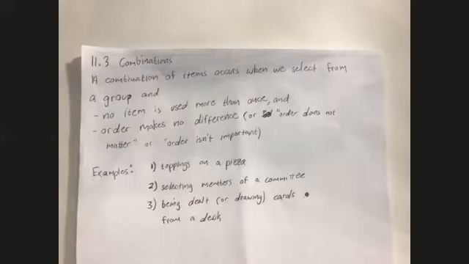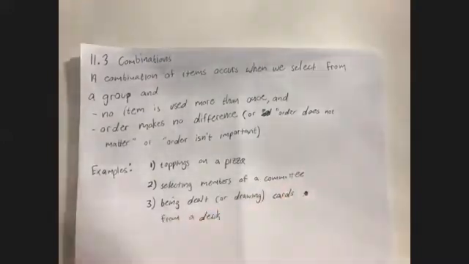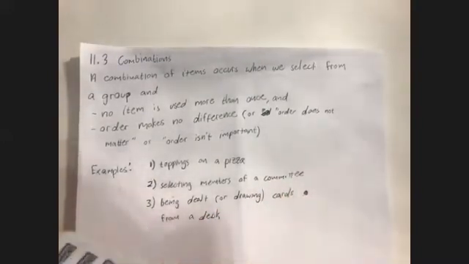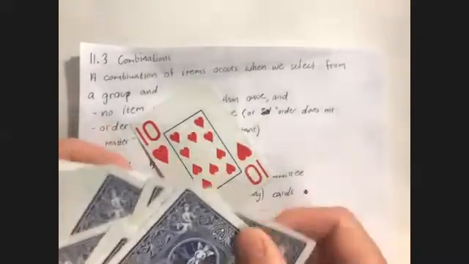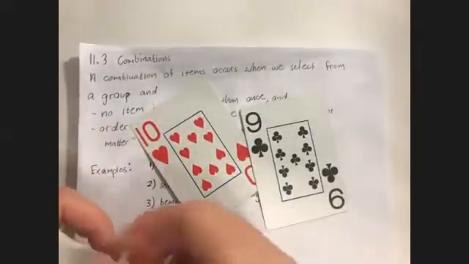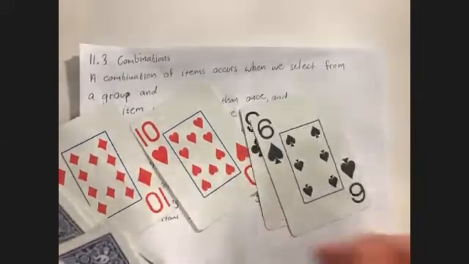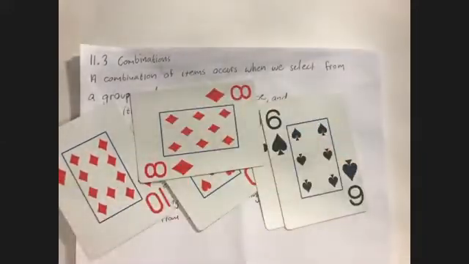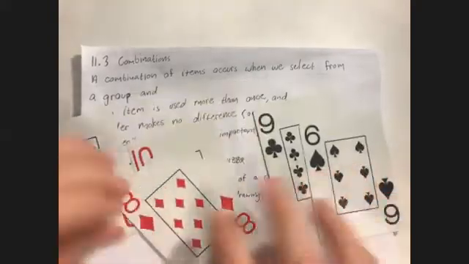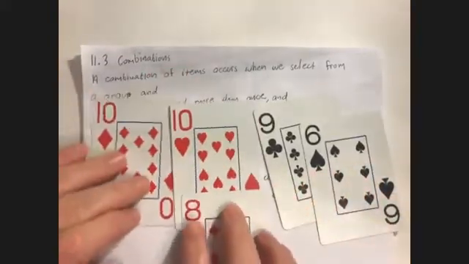If I were to choose some cards, I'm just randomly choosing some cards. In poker, you have 5 cards, and so I'm just randomly grabbing 5 cards. This is not how you would choose 5 cards, but anyway, I just randomly grabbed 5 cards.